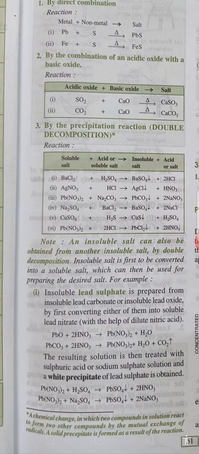Children, lead oxide is an insoluble salt. First we dissolve it in nitric acid to form lead nitrate, or lead carbonate is an insoluble salt which we react with nitric acid to form lead nitrate. Now children, this lead nitrate is soluble and the resulting solution is then treated with sulfuric acid or sodium sulfate solution, and a white PPT of lead sulfate which is insoluble is formed.